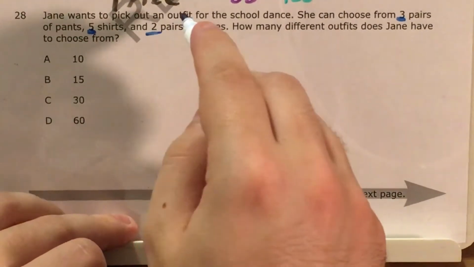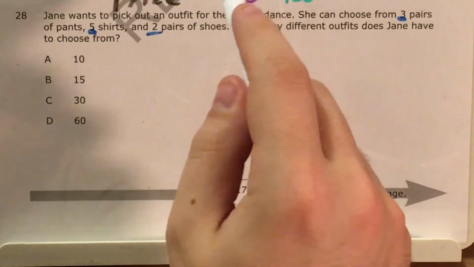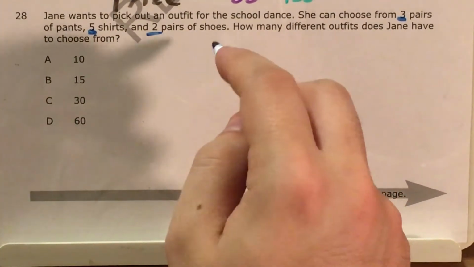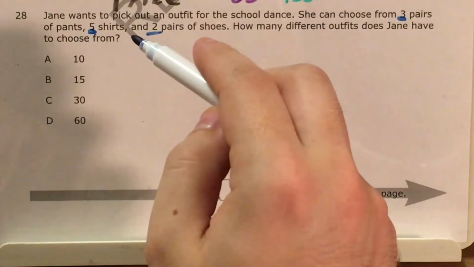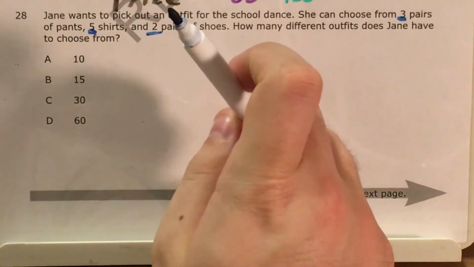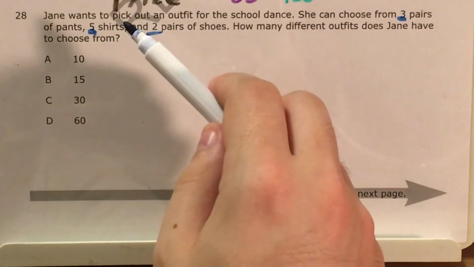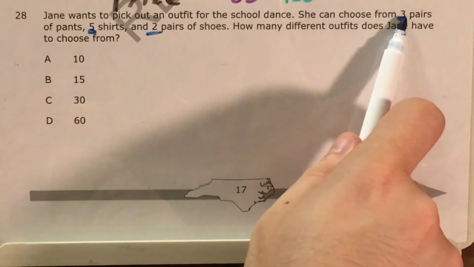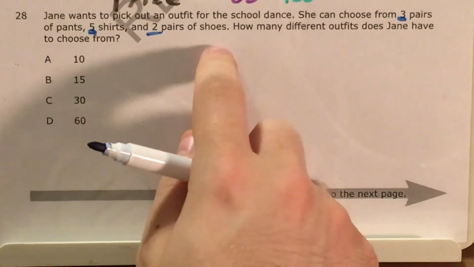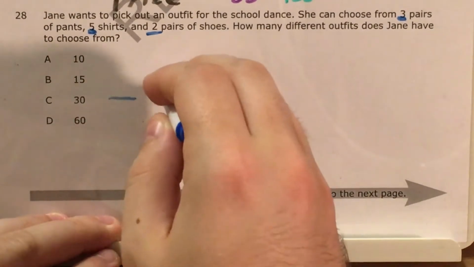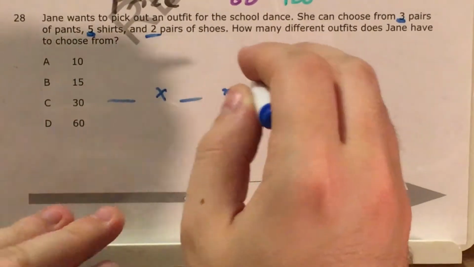I'm going to make note that she has 3 pairs of pants, 5 shirts, and 2 pairs of shoes. The fundamental counting principle tells us that if we have choices for a few different parts of something that we're trying to put together, or something that represents an entire thing, like an outfit, or the other question dealt with a sandwich, and we had choices for the type of bread and the type of cheese and the type of meat, we actually need to take the number of choices for each individual part of this whole thing that we're trying to make and multiply those all together.